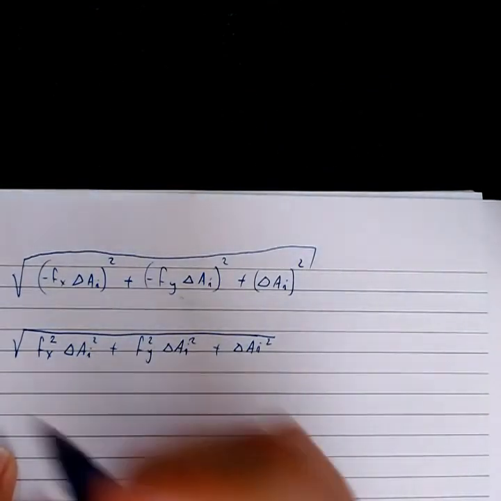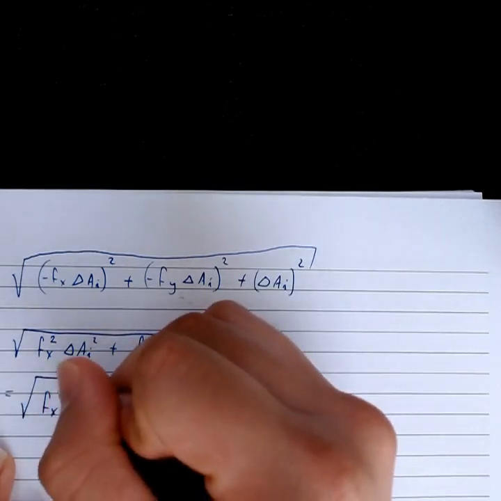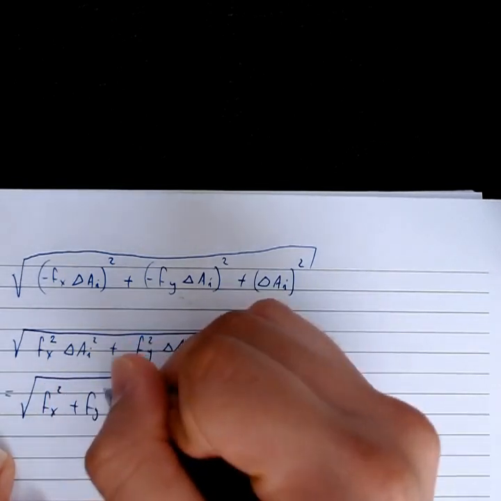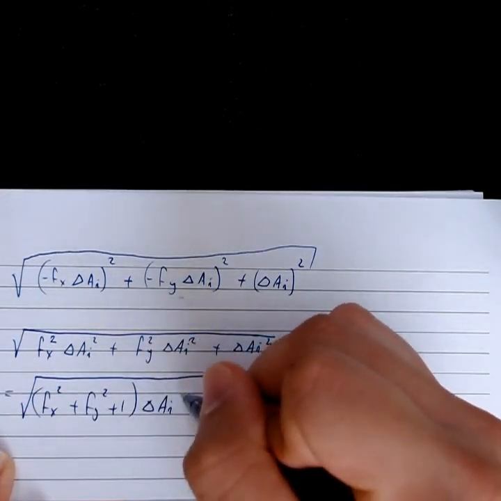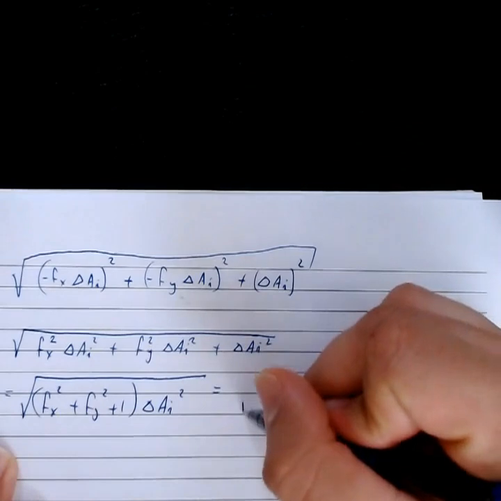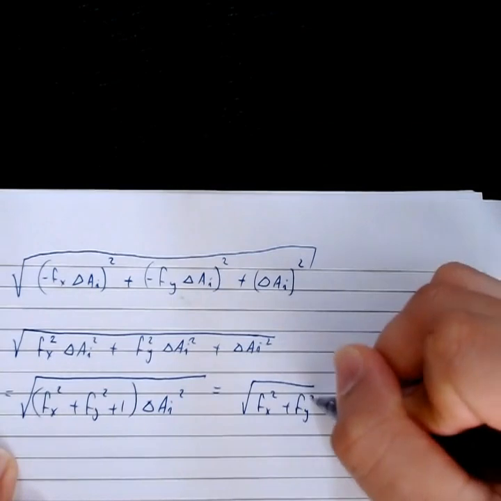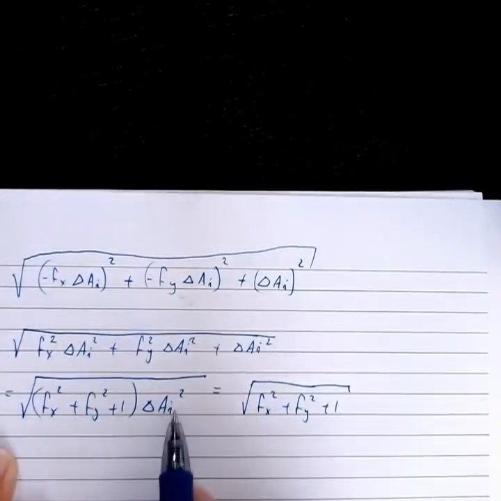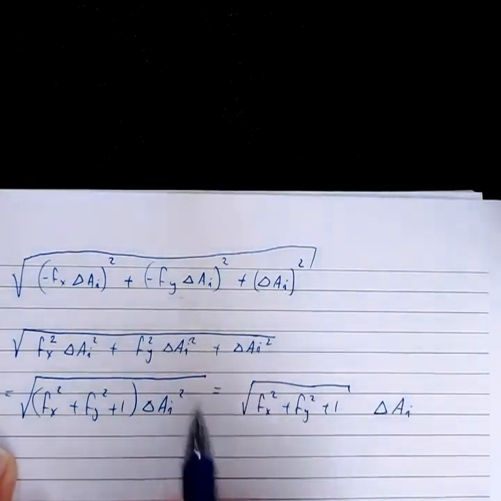Notice that's a common factor, which we can now factor out as the square root of f sub x squared plus f sub y squared plus 1 times delta a sub i squared. And now, even though this is something a little bit big and messy, this is a perfect square. So I can separate that and just write this as the square root of f sub x squared plus f sub y squared plus 1. And now, since I've taken the square root of this, it now appears on the outside as just delta a sub i. Square and the square root are gone.